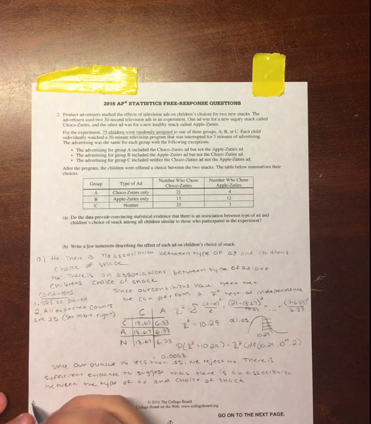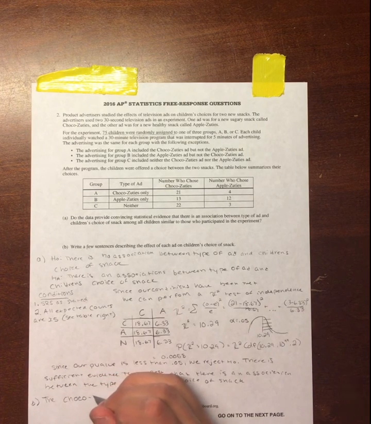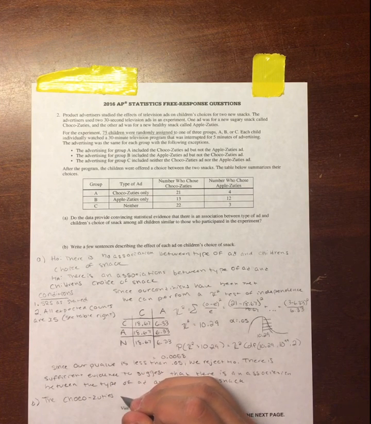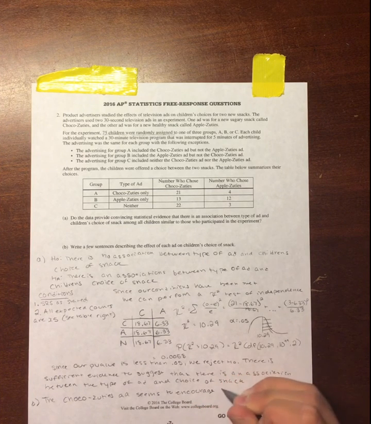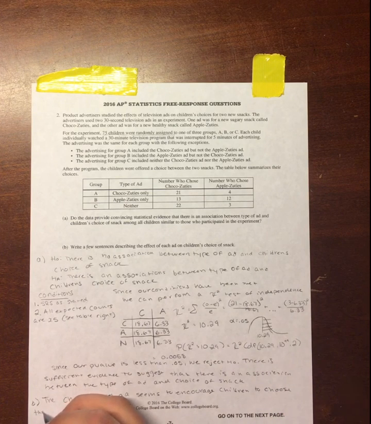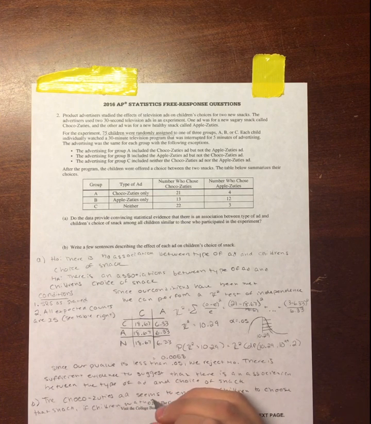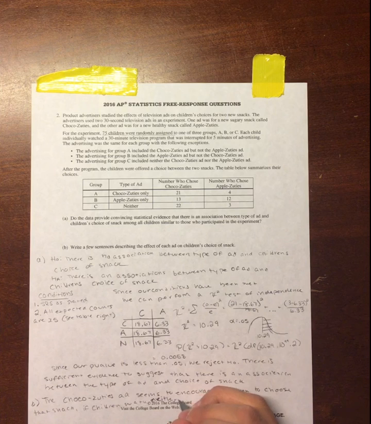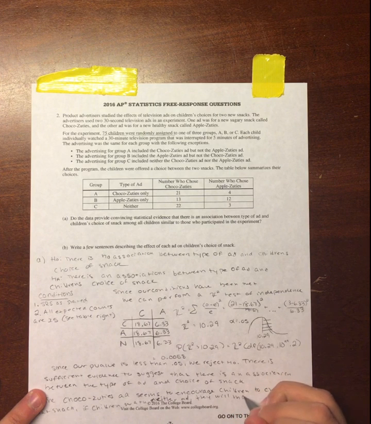And now onto part B. Part B says, write a few sentences describing the effect of each ad on children's choice of snack. It shows that the Choco-Zooties ad seems to encourage the children to choose that snack. But if the children watch neither ad, they will most likely choose Choco-Zooties more often.